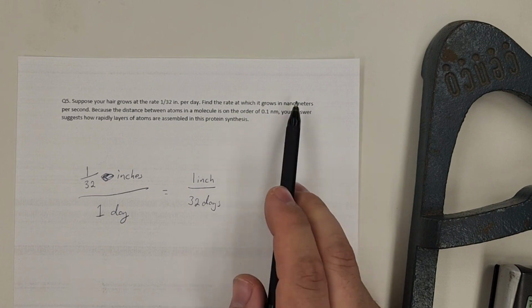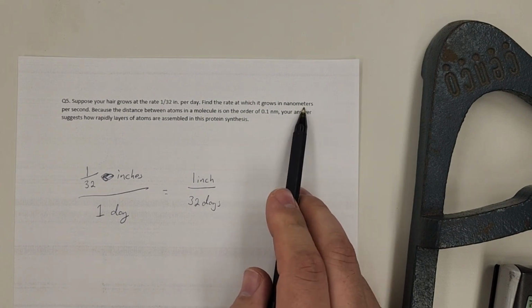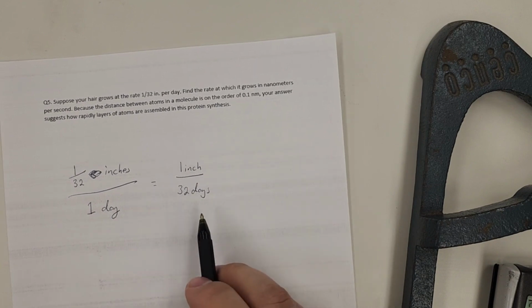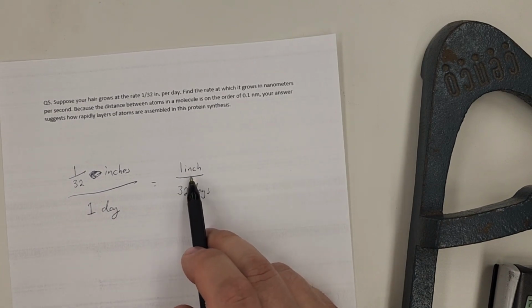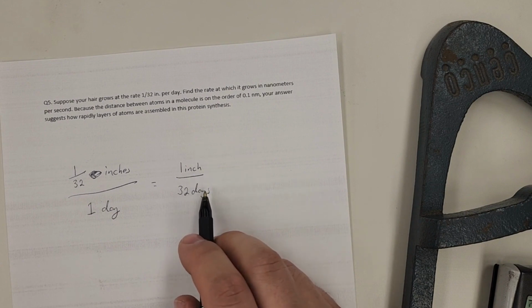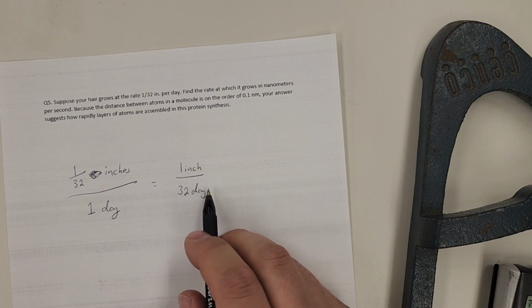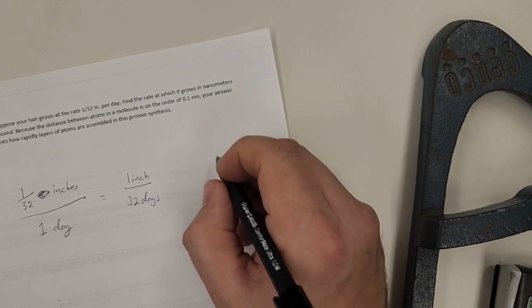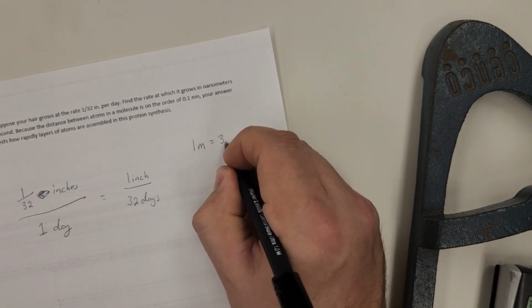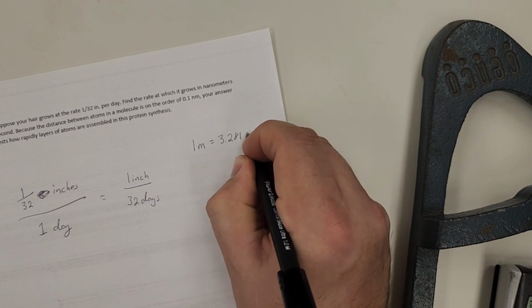Now I want to get it in nanometers per second. Okay, so I need to get rid of a few things. I didn't give a conversion for inches, but I do have a conversion for feet, and we happen to know how many inches are in a foot. Okay, so our conversion that we have is 1 meter is equal to 3.281 feet.